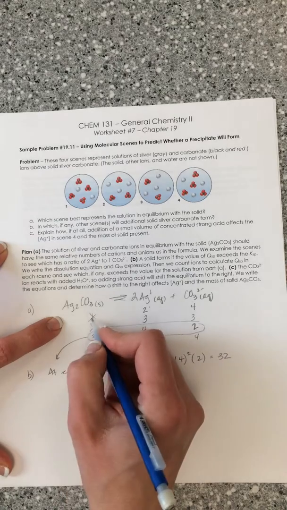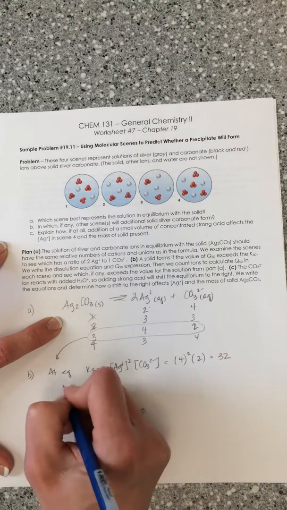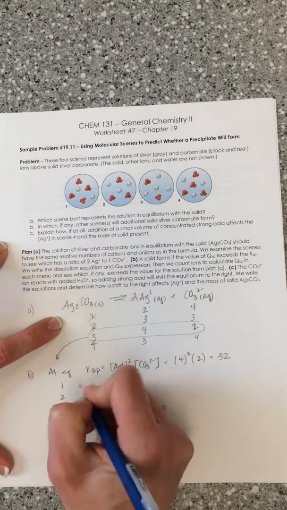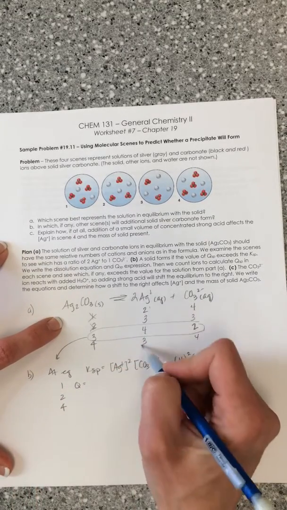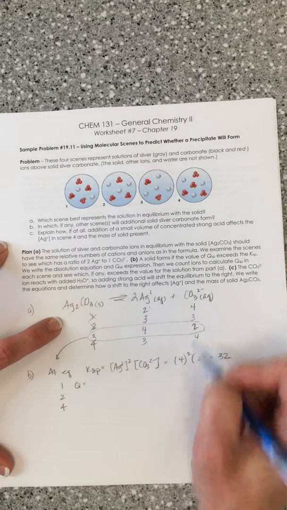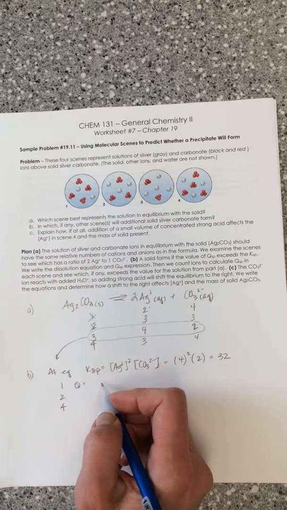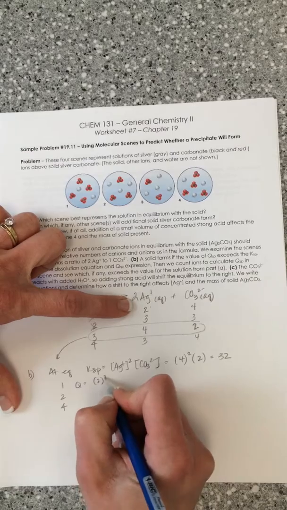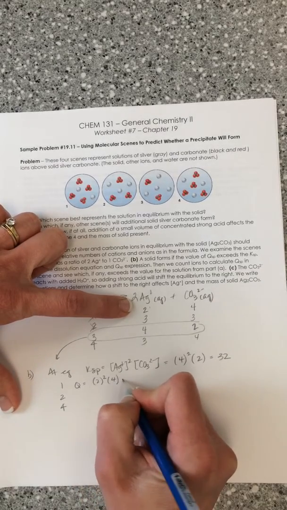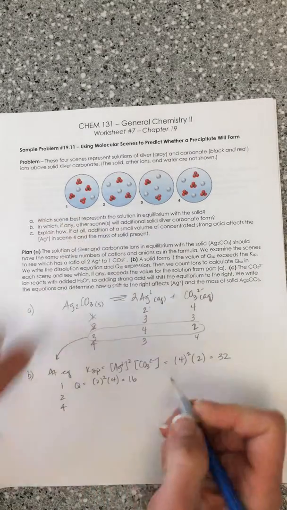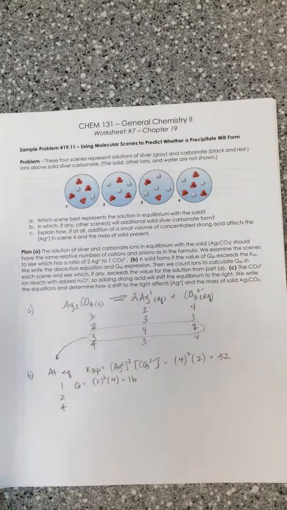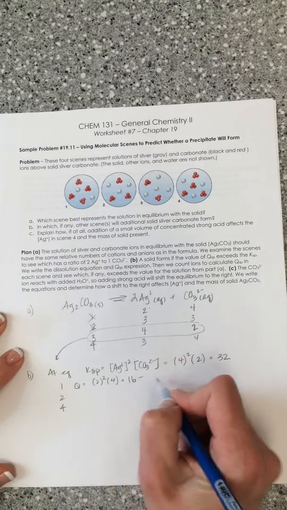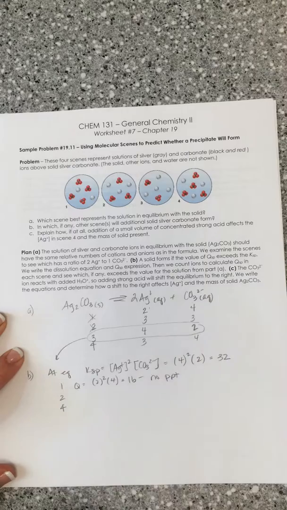So we need to look at molecular scenes 1, 2, and 4, and calculate Q. For molecular scene 1, we have the square of the silver times the carbonate: 2 squared times 4, which equals 16. Q is less than K, so we're on the left side of the equilibrium. We could have more ions go into solution in this case, so no precipitate.